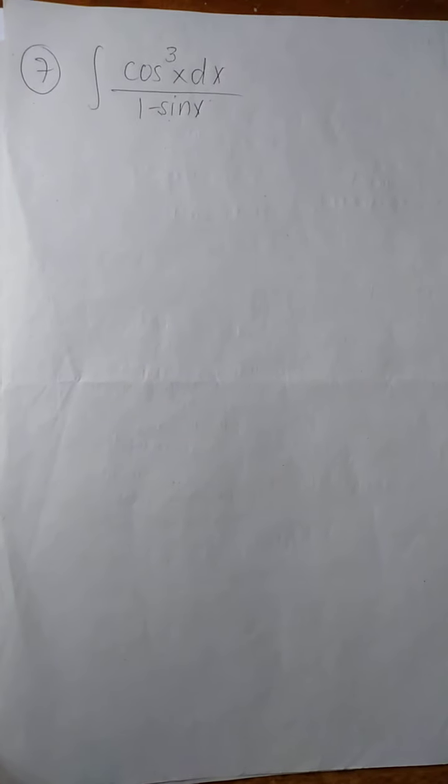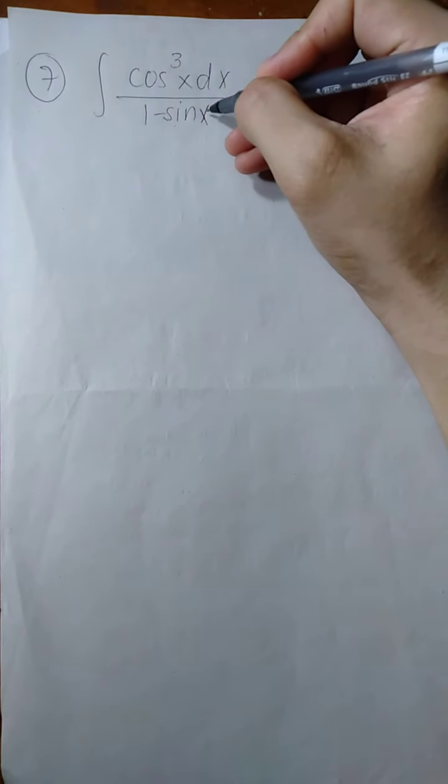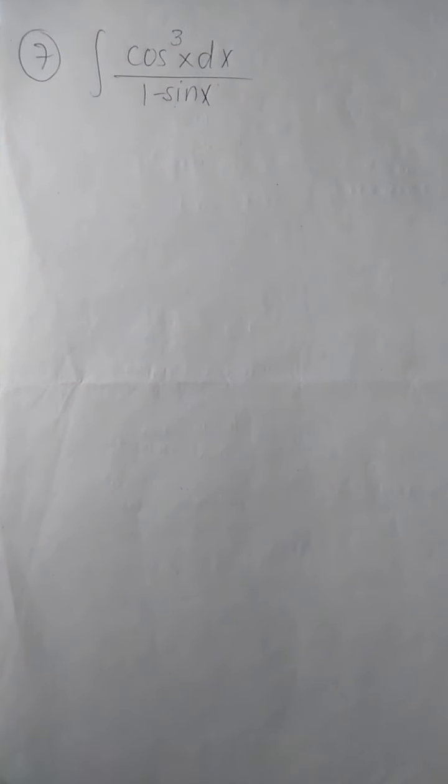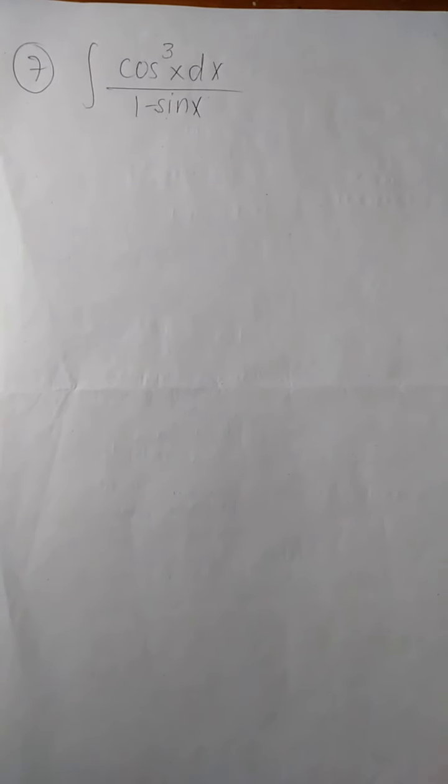Okay guys, so we're down now to our last problem. So problem number 7. So our problem is the integral of cosine cube x dx over 1 minus sine x.